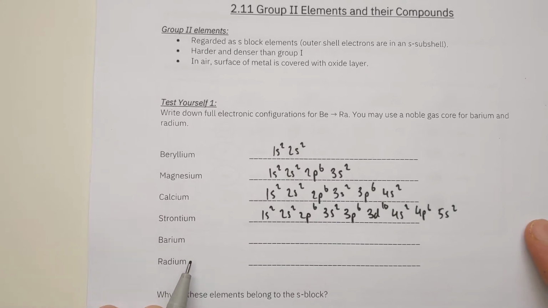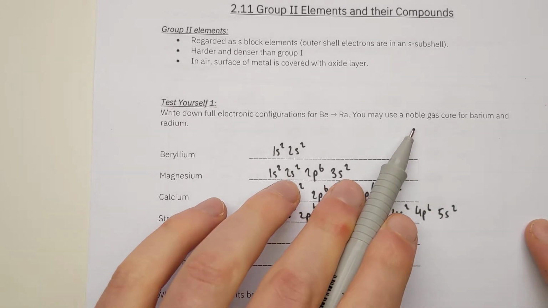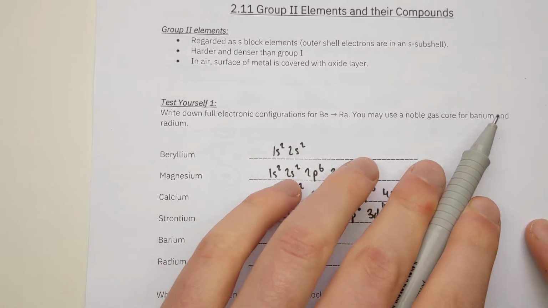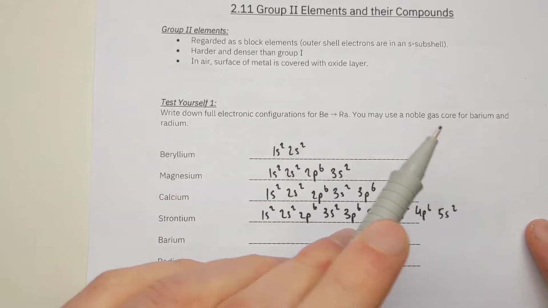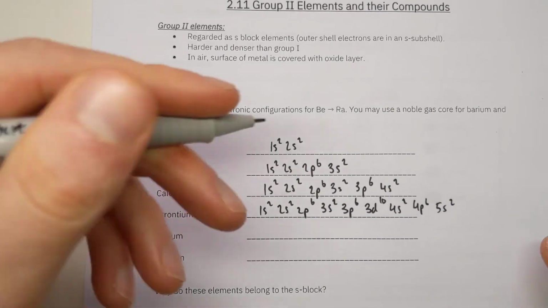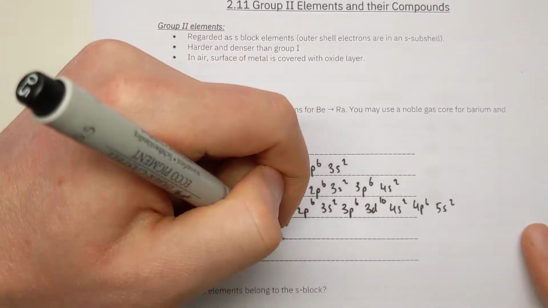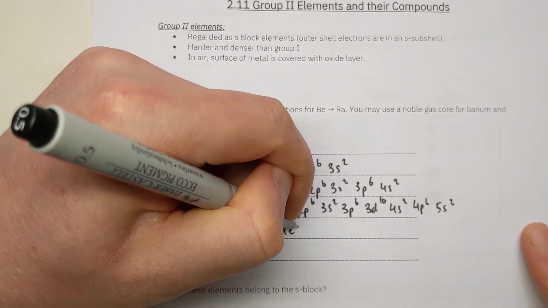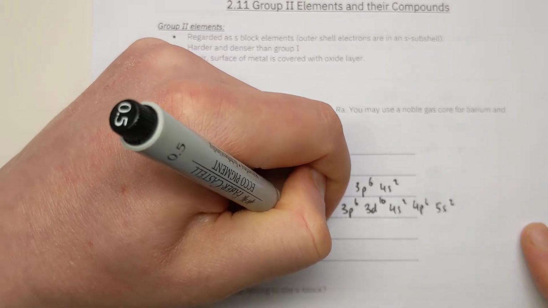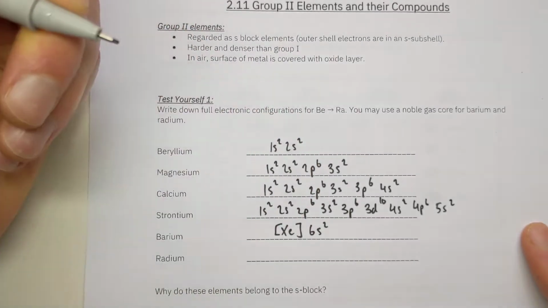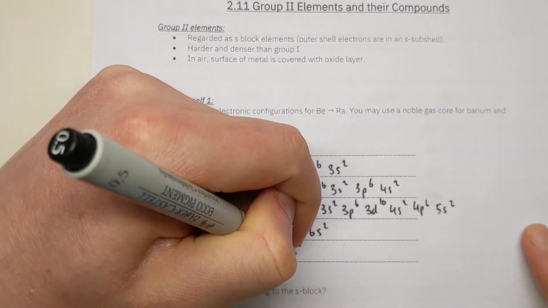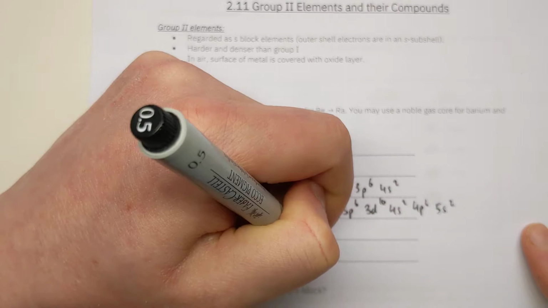Now for the final two, we're getting quite big here, so it says at the top you should use noble gas configurations, because eventually we're going to go into the f block here, which is quite hard to do. So barium is just 2 after xenon, so we just put xenon in square brackets, and then we know it's 6s2 after that. And then radium is 2 after radon, which gives you 7s2.